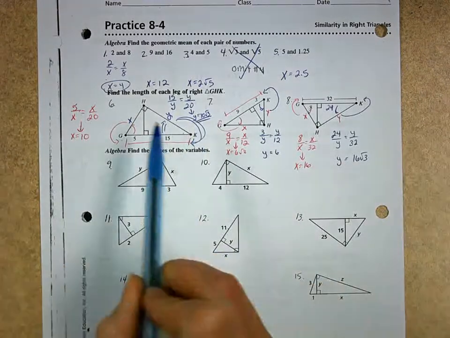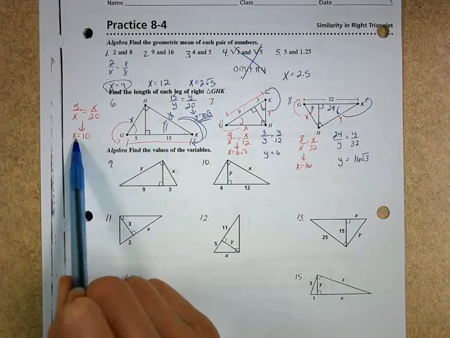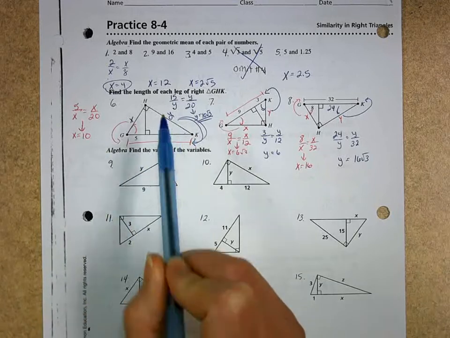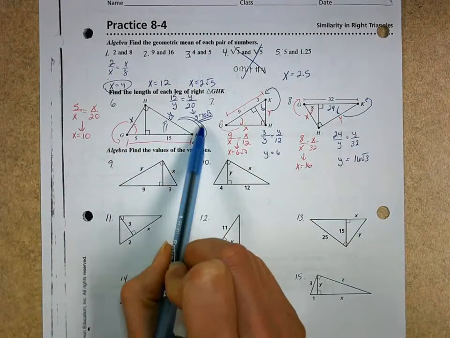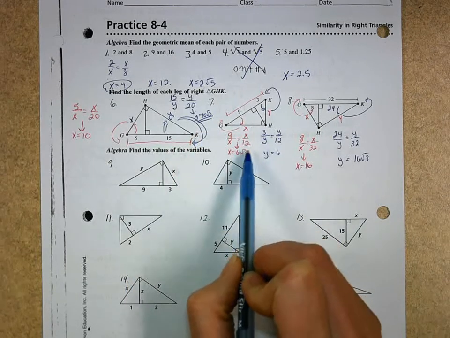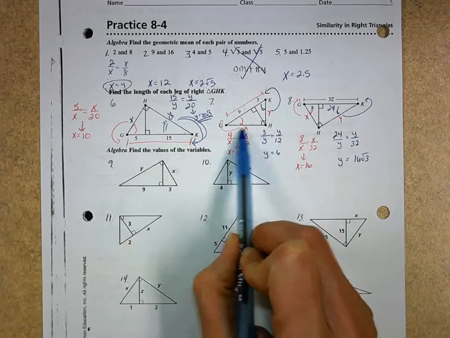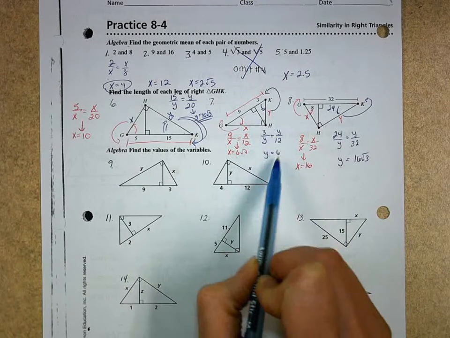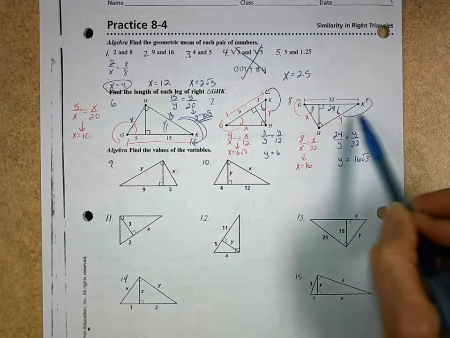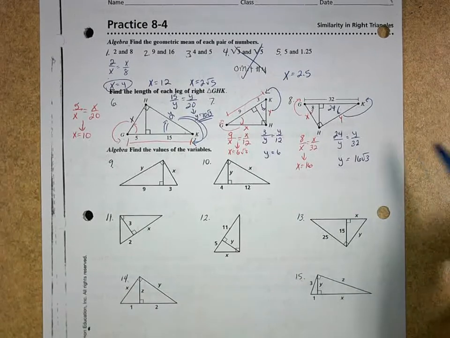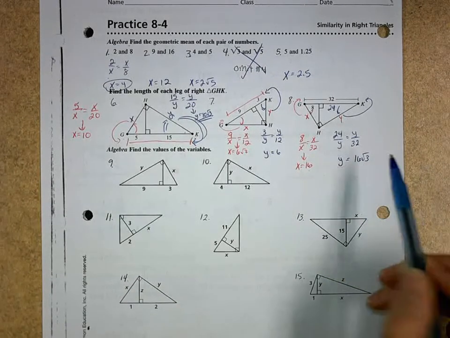All right, we did the other problems here. We got for number 6, x was equal to 10. We had y, which is the legs. We're having to find the legs of triangle GHK, and y is 10 root 3. The other two sides here would be 6 root 3 for this side and 6 for this one. GH here would have been x, which is 16, and y would have been HK, which is 16 root 3.